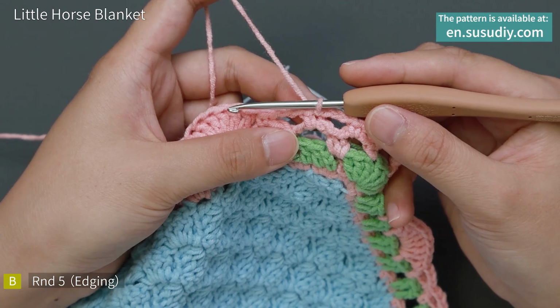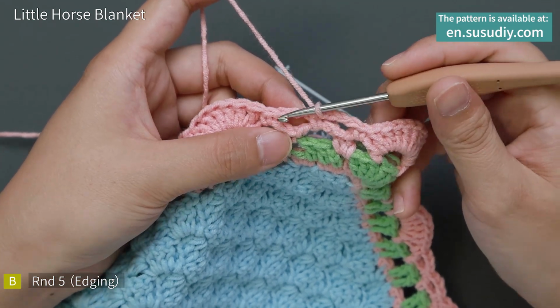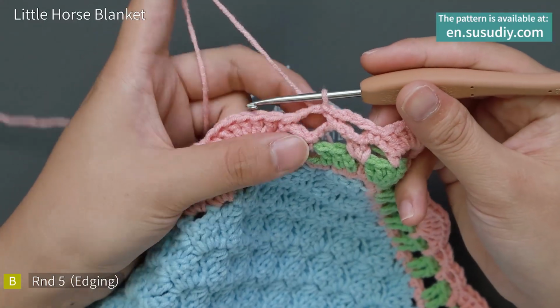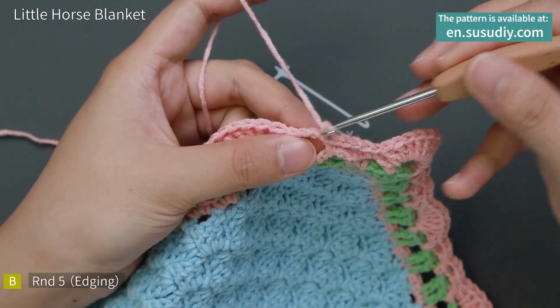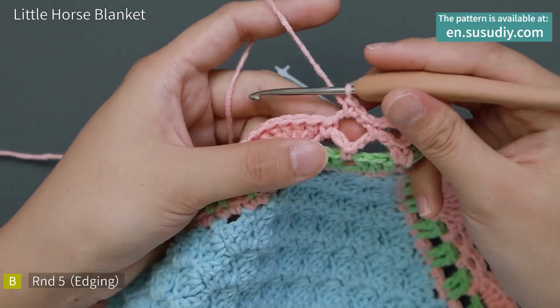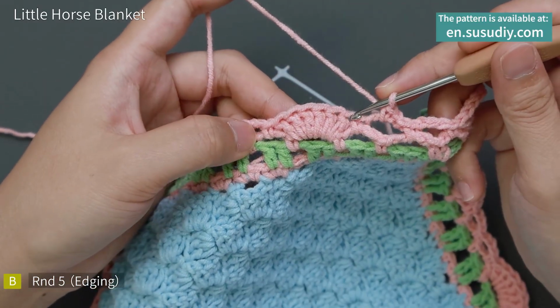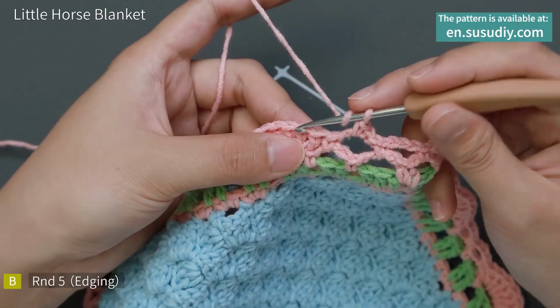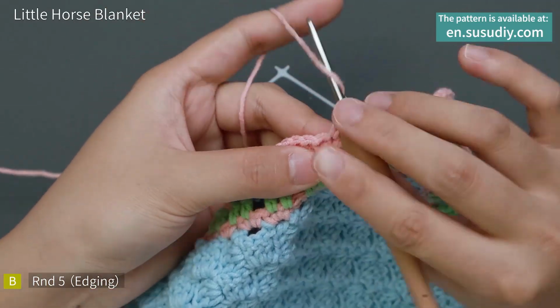Continue to crochet the 5th round. Make a slip stitch transition in the left chain space. Do not tighten. Make one beginning chain. Work one single crochet in the same space. Work one double crochet in each double crochet stitch on the left. Make one chain as a transition between each 2 DC.